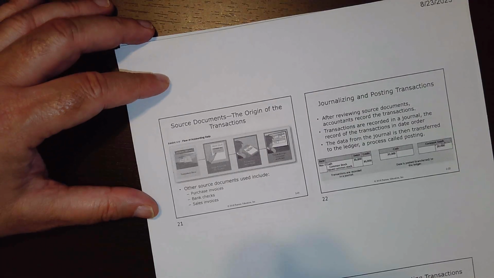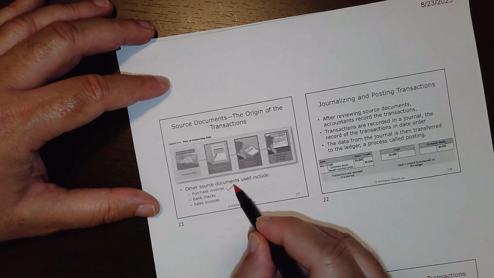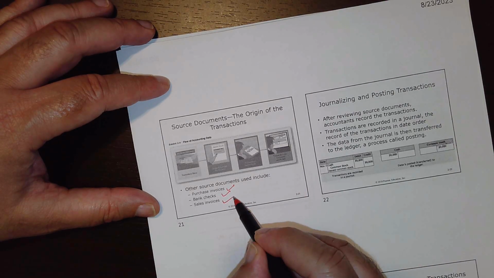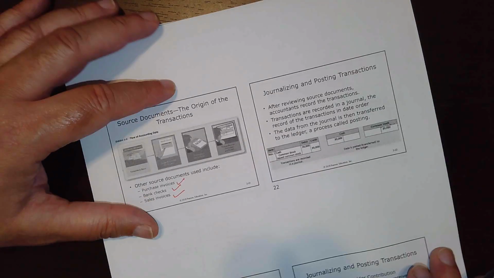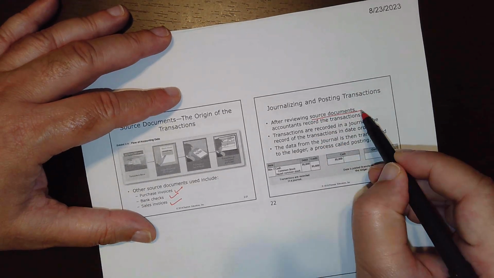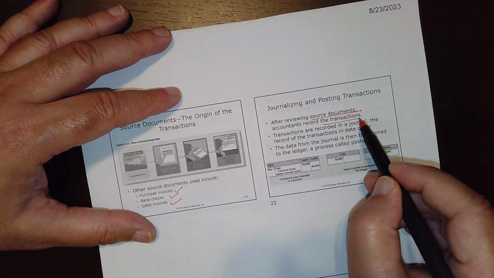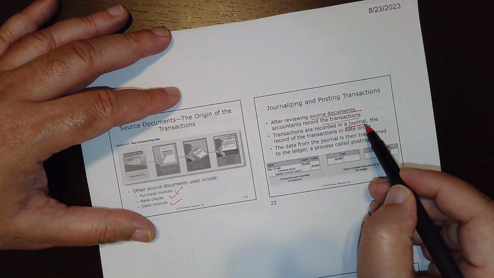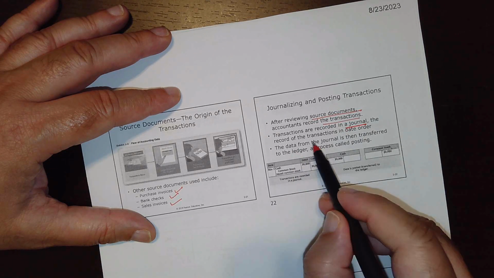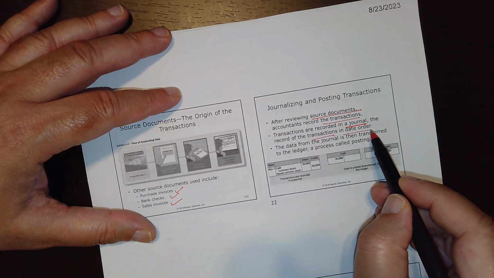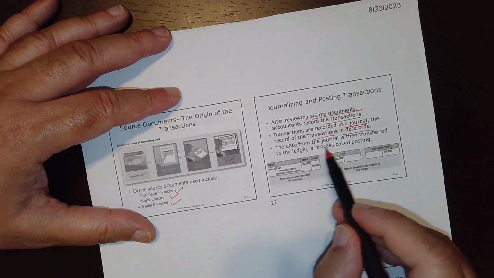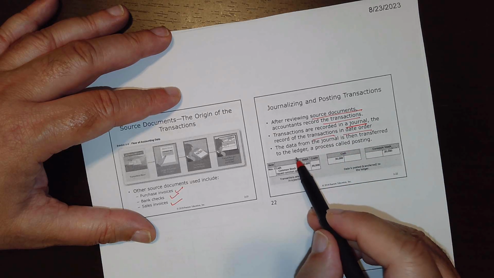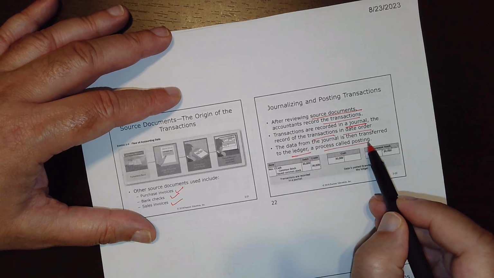These are pictures of source documents like purchase invoices, bank checks, and sales invoices. How do we generalize? After reviewing the source document, accountants record the transactions. Transactions are first recorded in the journal. That's why they are called journal entries, the record of the transactions in date order. The data from the journal is then transferred to the ledger, a process called posting.